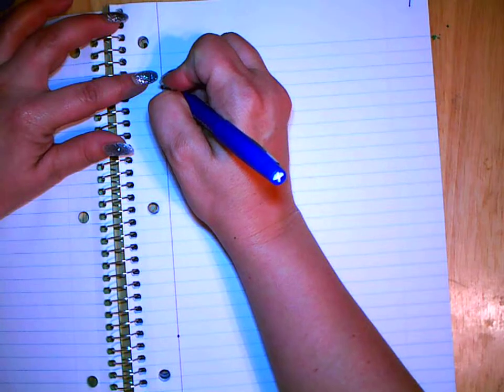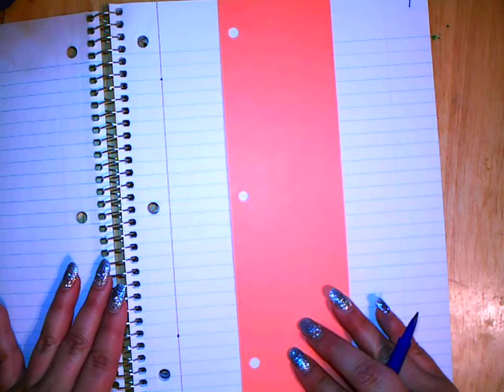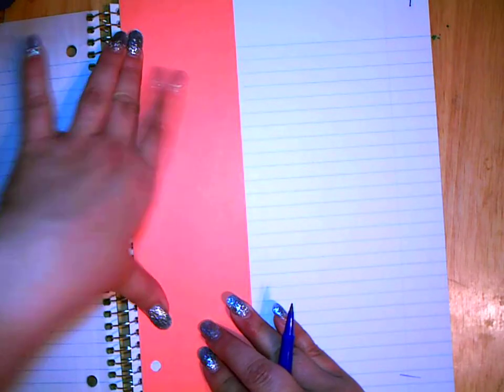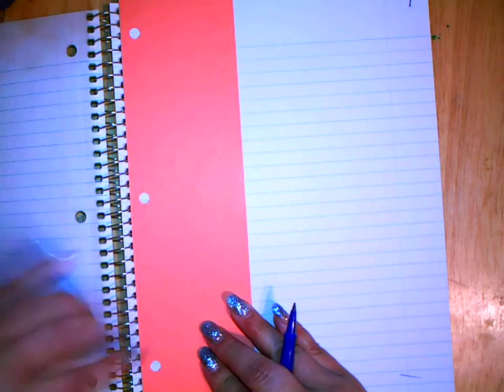So I'm going to mark 5 lines right there. 1, 2, 3, 4, 5. I'm also going to mark these 2 here. Now, I have given you your Cornell note guide. Put this on the left-hand edge next to the spiral.